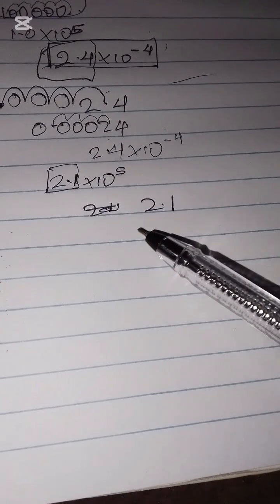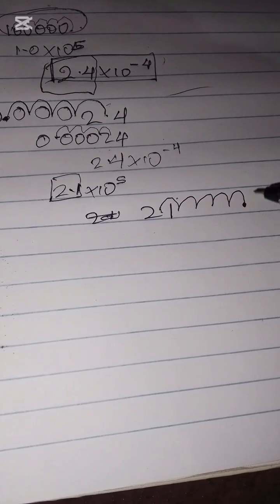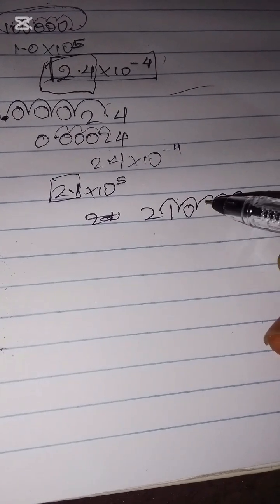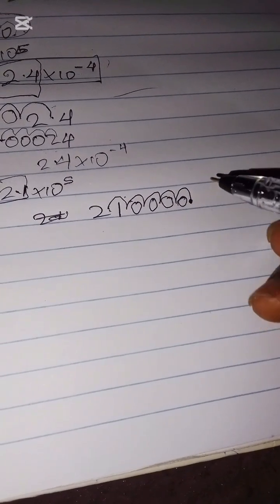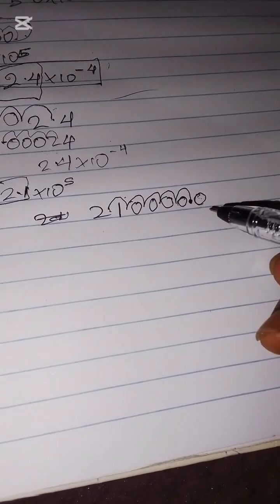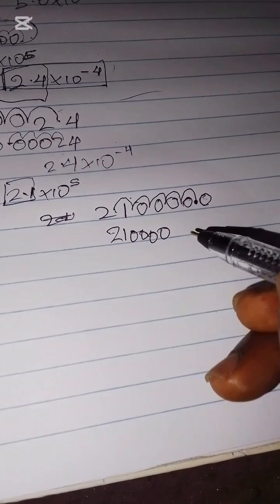Since the exponent takes the power of 5, we are going to move this point 5 times to the right. So if you do that, it becomes 1, 2, 3, 4, 5. So the point is going to be here. Right here I'm going to put a 0, 0, 0 and 0. You can still choose to put a 0 after the decimal point, it doesn't matter. So this is now 210,000. That last 0 is no longer needed. So at this point you can see that this is 210,000.